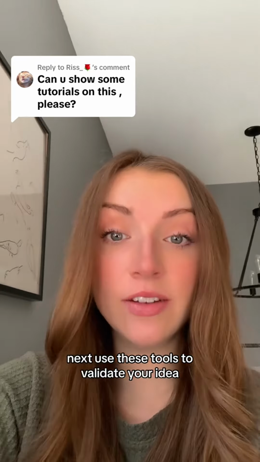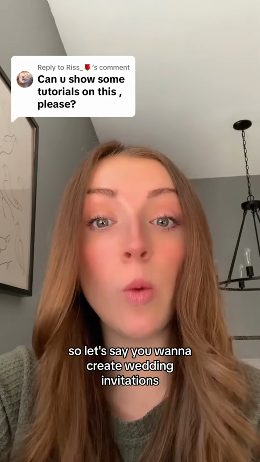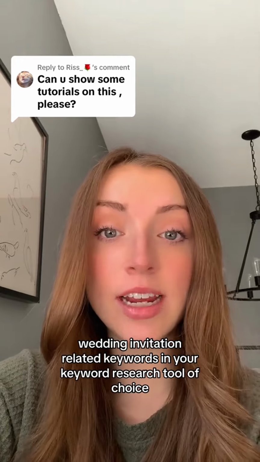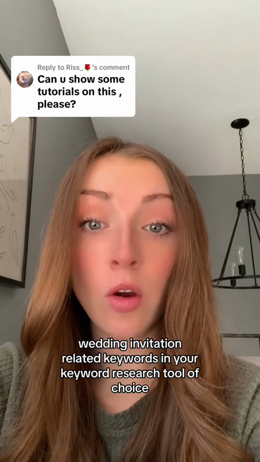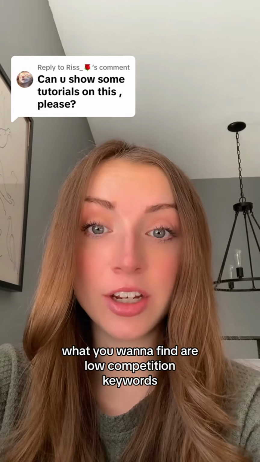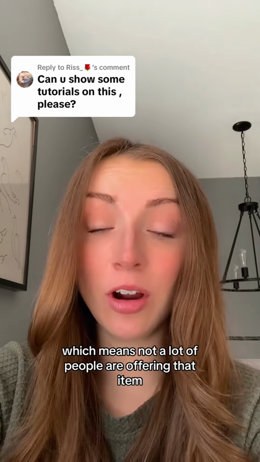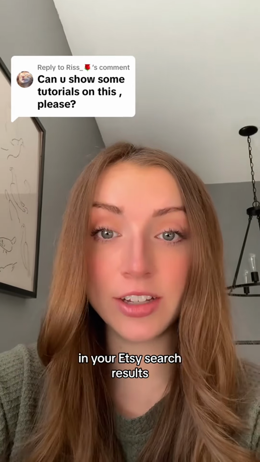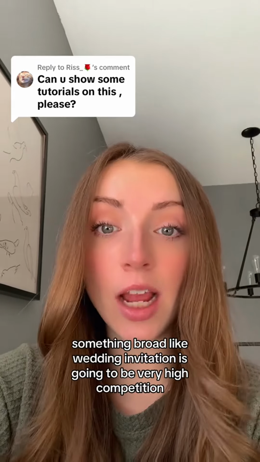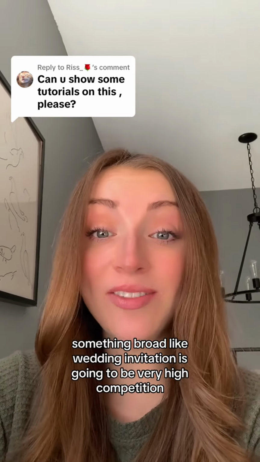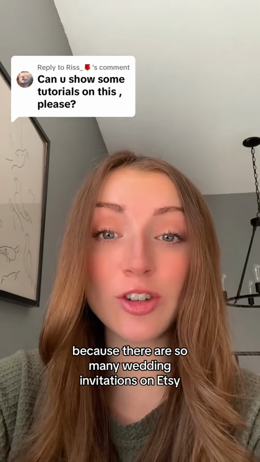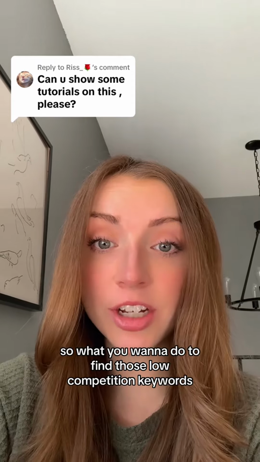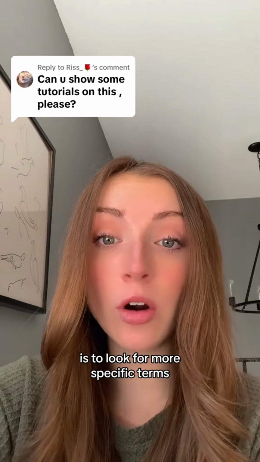Next, use these tools to validate your idea. So let's say you want to create wedding invitations. Start searching for wedding invitation related keywords in your keyword research tool of choice. What you want to find are low competition keywords, which means not a lot of people are offering that item, or there's a lot of opportunity for you to rise in the ranks in your Etsy search results. Something broad like wedding invitation is going to be very high competition because there are so many wedding invitations on Etsy. So what you want to do to find those low competition keywords is to look for more specific terms.